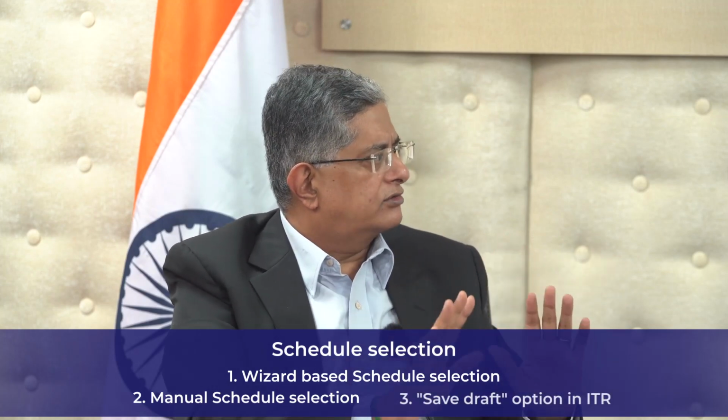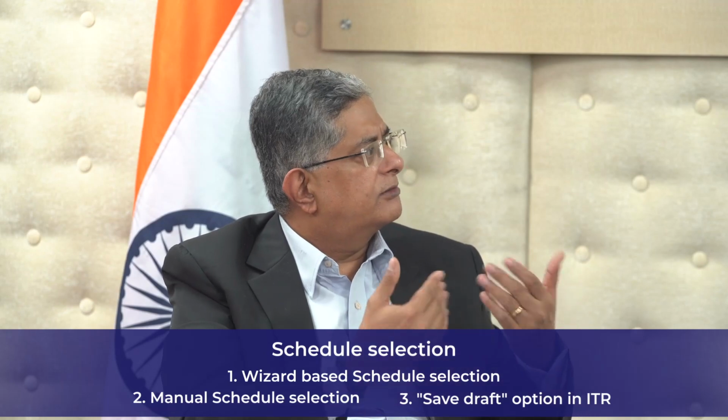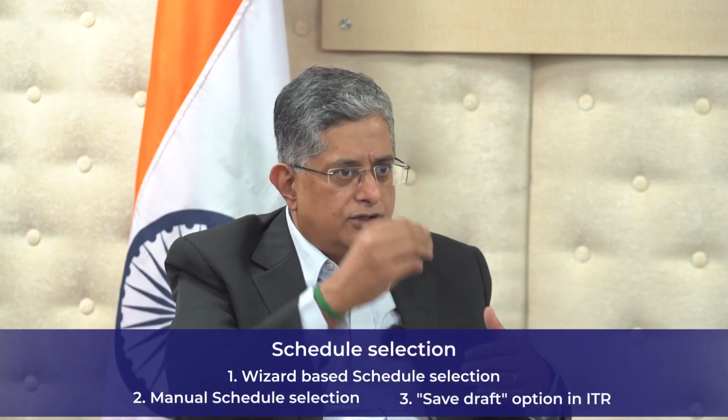So there is a draft also available. You can save, you can take a printout of that ITR. You can verify again whether all the details you have filled are correct or not. Then you can go back and make some changes. If you have omitted something or made a mistake, you can change it.